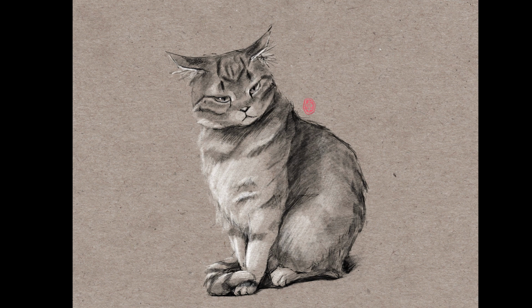I'll give you an example. In my notes, I wrote, nose is forward to eye. So what does this mean? You probably don't understand, right?